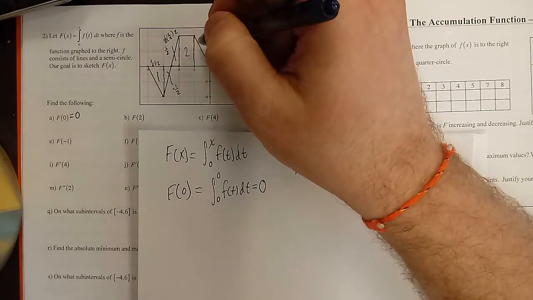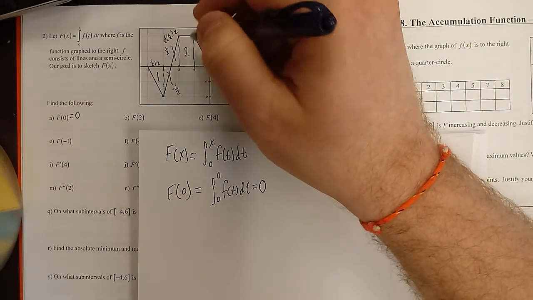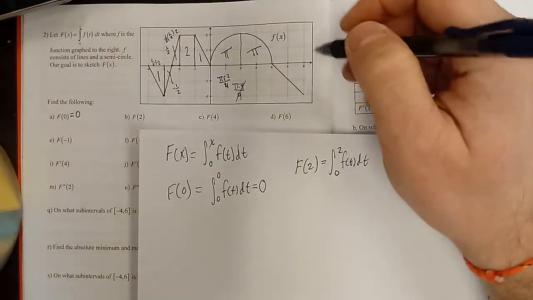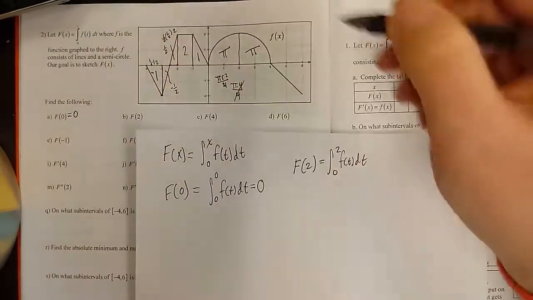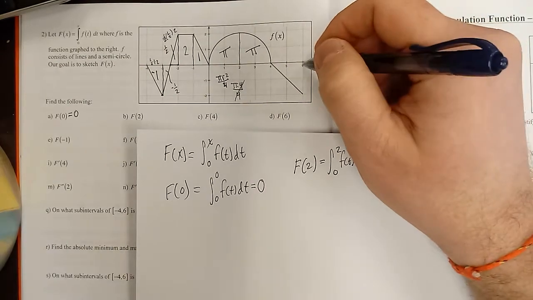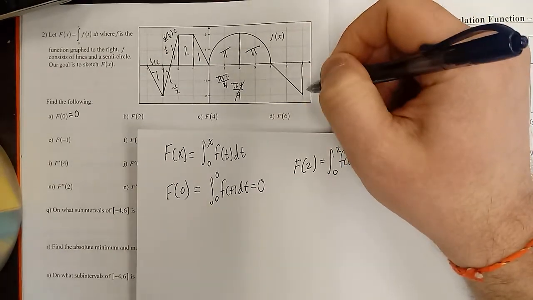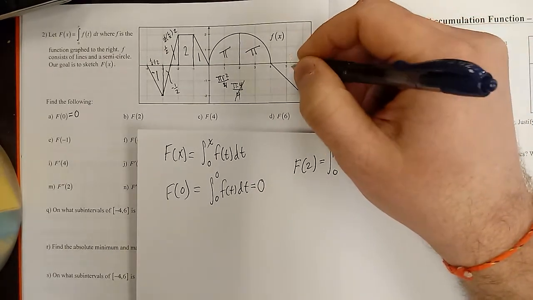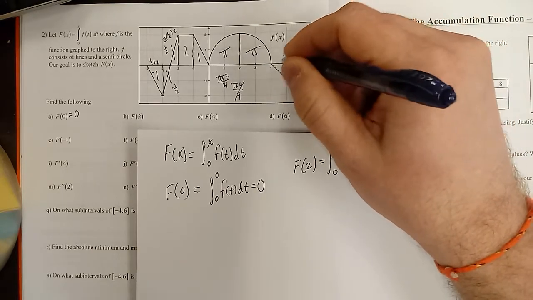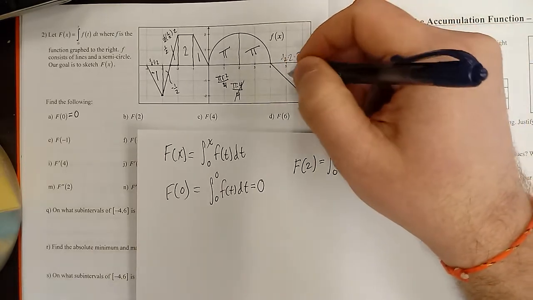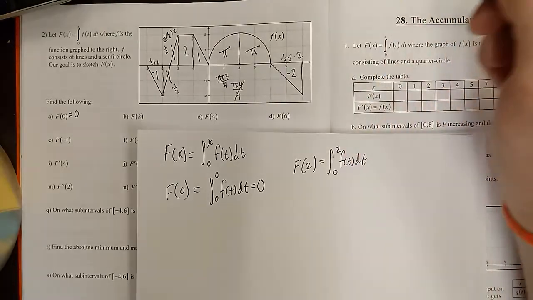Looks like we had another one over here. 1 times 2, yep, so another area of 1. And then, oh, that was -1 over here, right, careful. Then this guy right here is a 2 by 2, and it's half of it, so this is 2 times 2 and 1/2 out front, 1/2 times base times height, so -2 is our area down here.